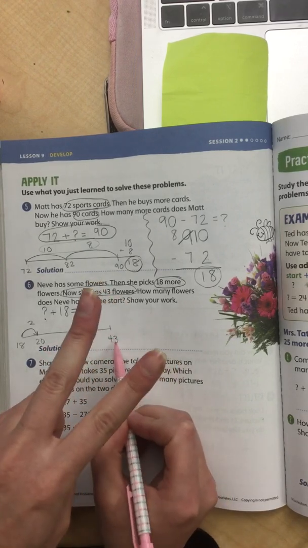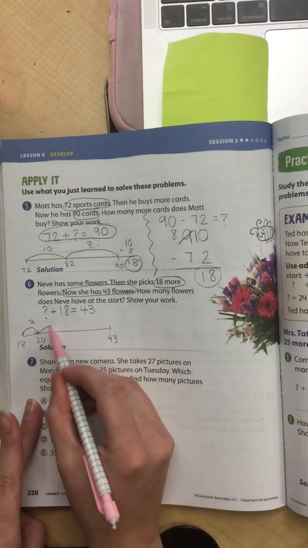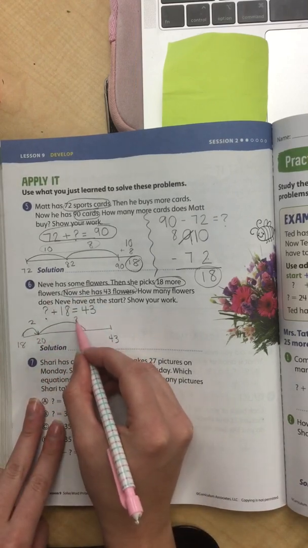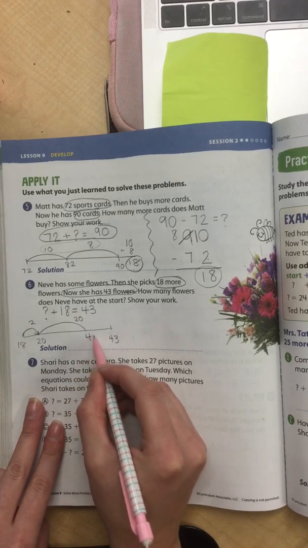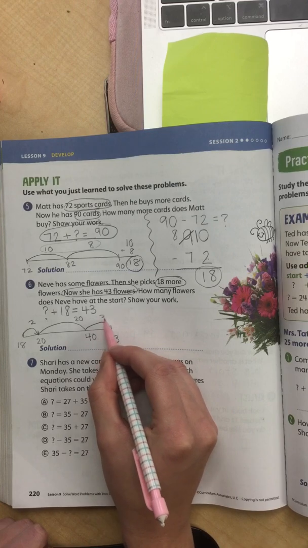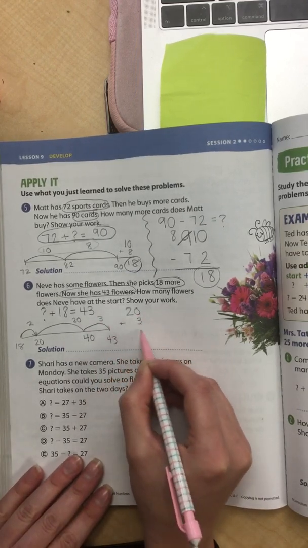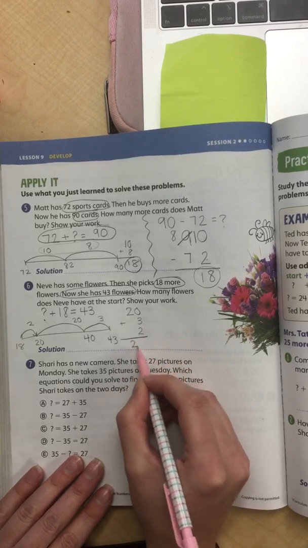I can't go past 43 though, can't go to 50. So I'm just going to say 2 jumps of 10, which would be 20, and we would get to 40. And then my last jump, 40 to 43, which is 3. So I have 20 plus 3 plus 2. That equals 25.